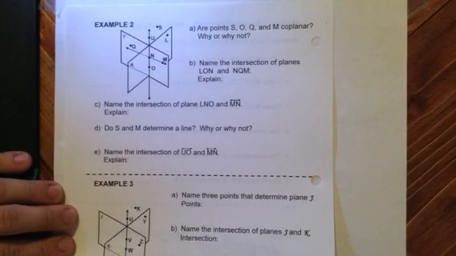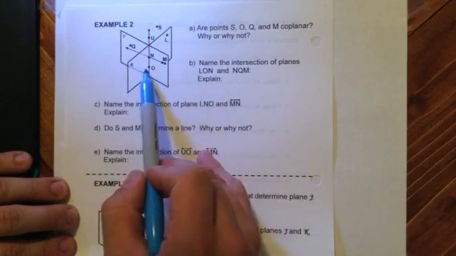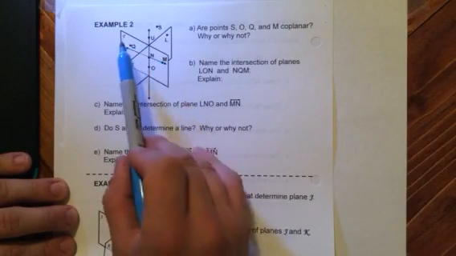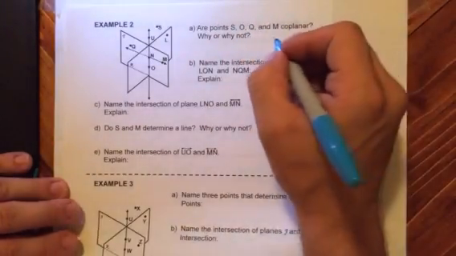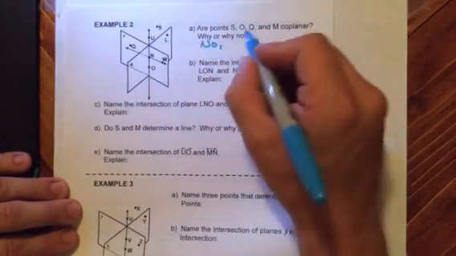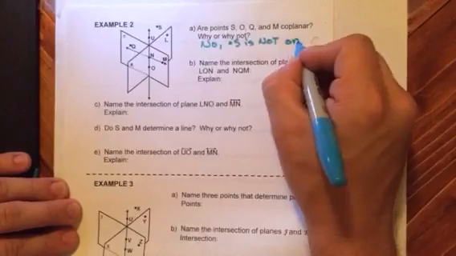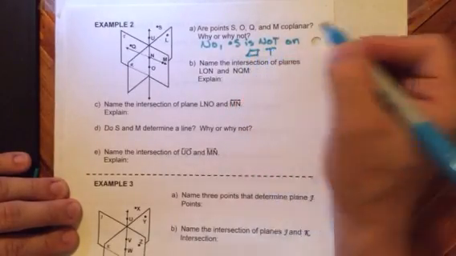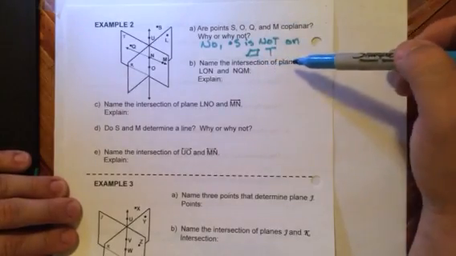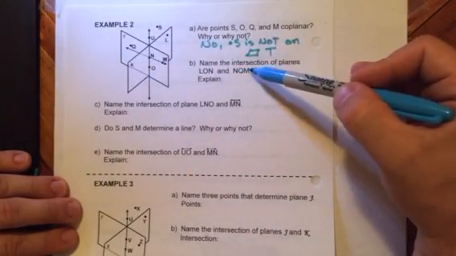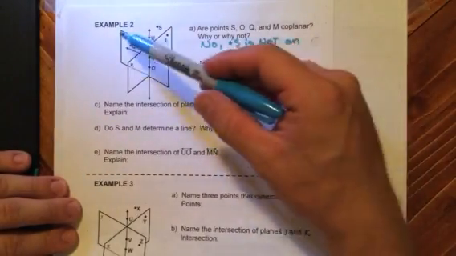Alright, looking at example 2, part A, are points S, O, Q, and M coplanar? Why or why not? Well, I know that Q, O, and M are all on plane T, but S is not. So are they coplanar? No. Why? Because point S is not on plane T.